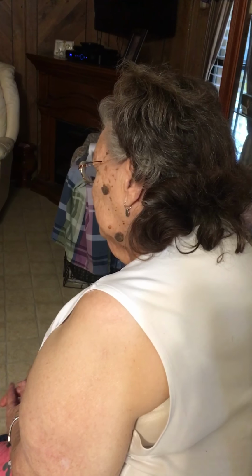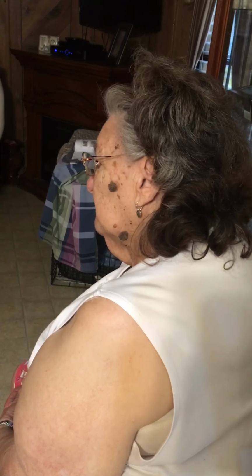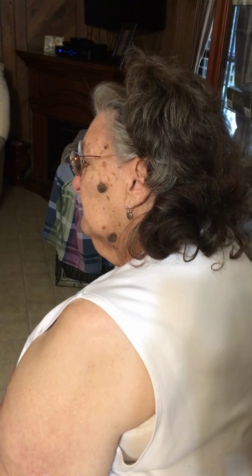This is my mammal, and I'm going to be locating the bony landmarks and the muscles.